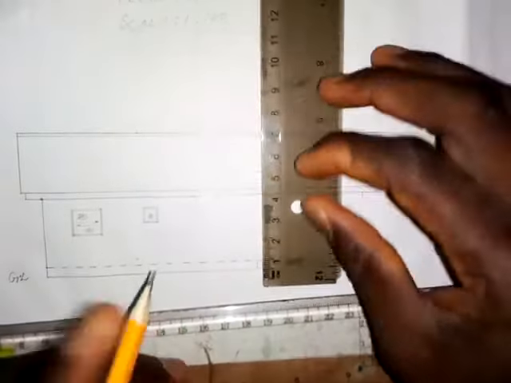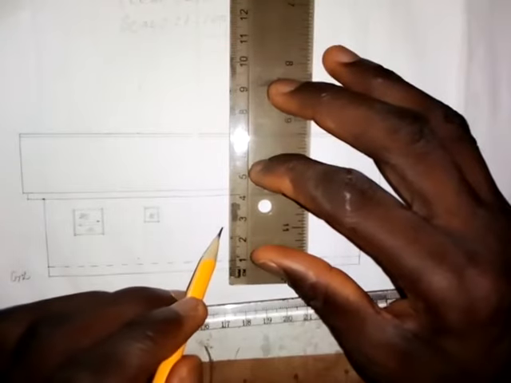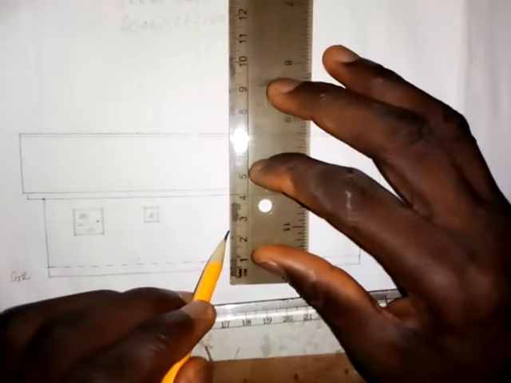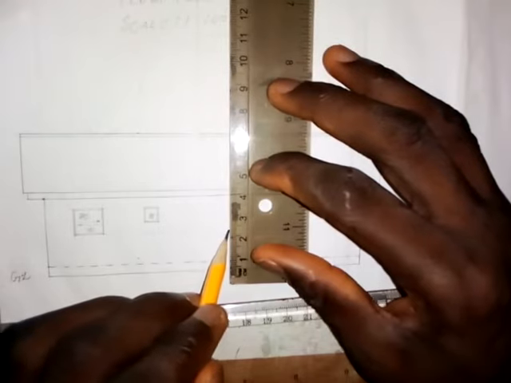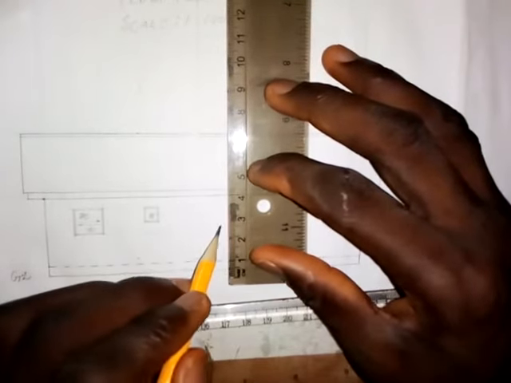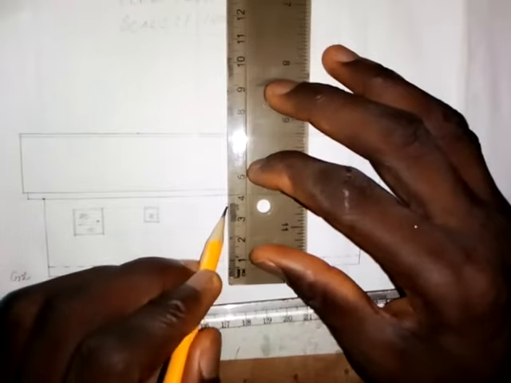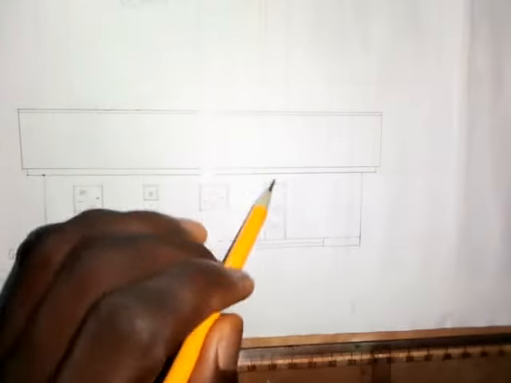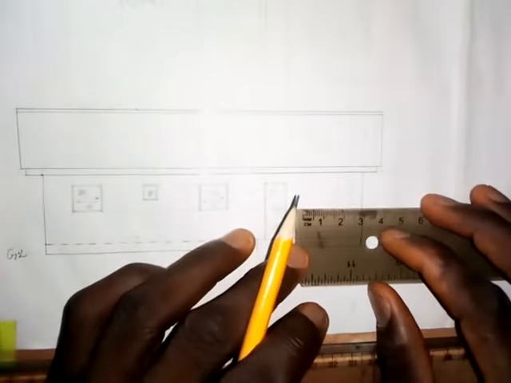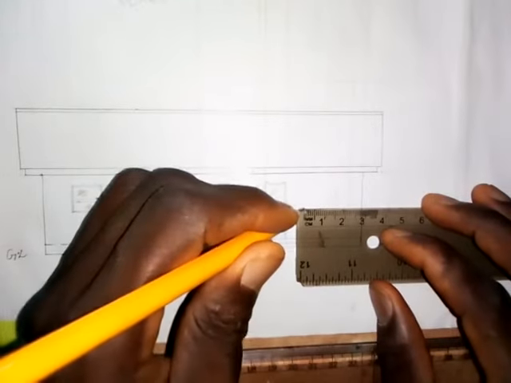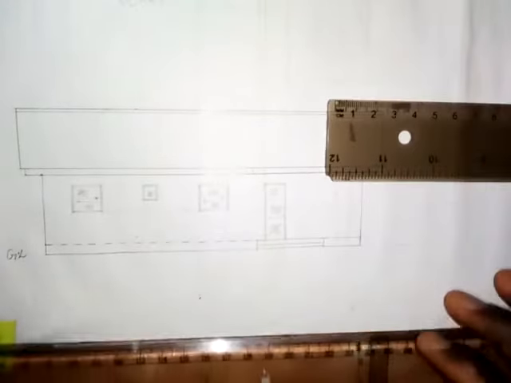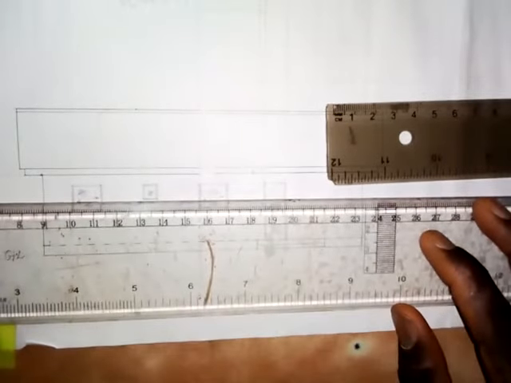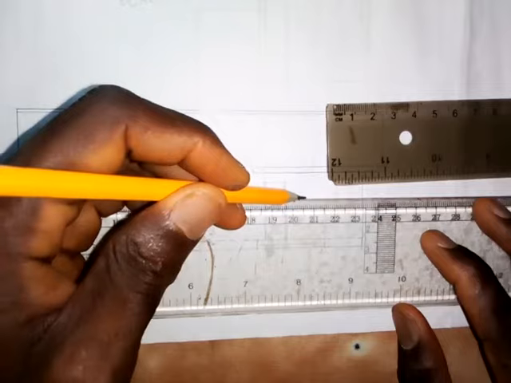I will take 1 mm inward to create the frame. So I'll position this window. There's another window that we see here. It's also W1. The window is W1, a small window.